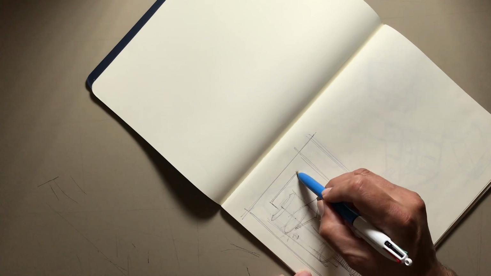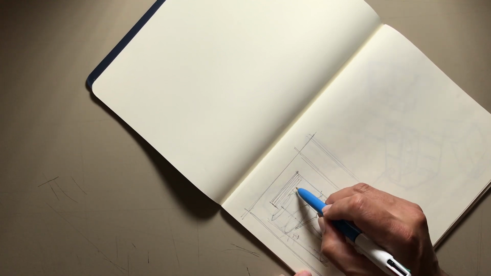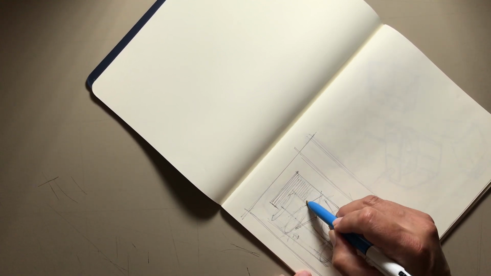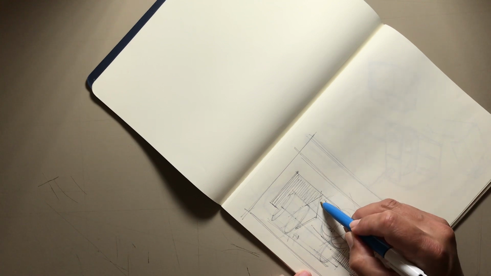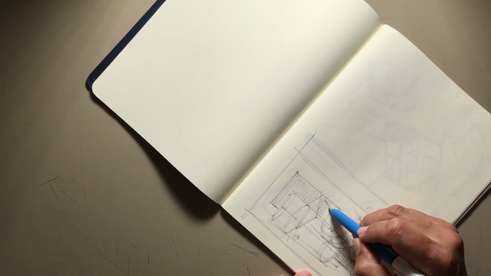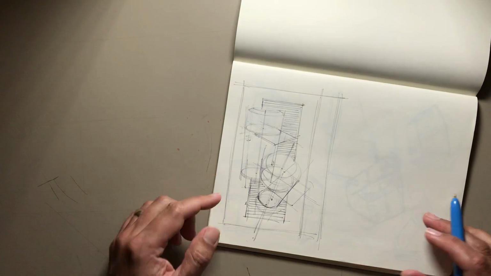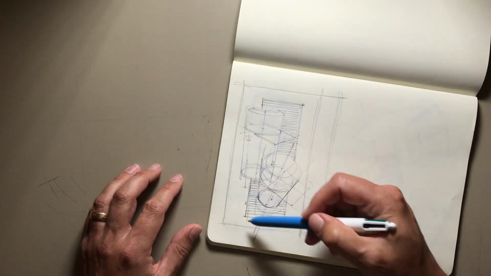All right, so there's that for just a very simplistic grill design. Two perspective views, and then a nice layout.